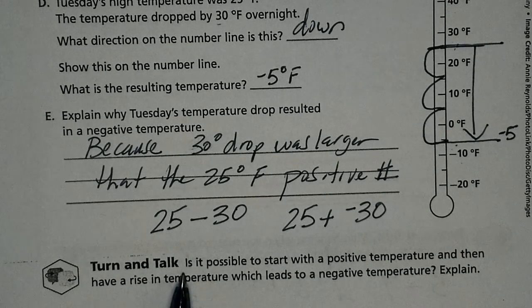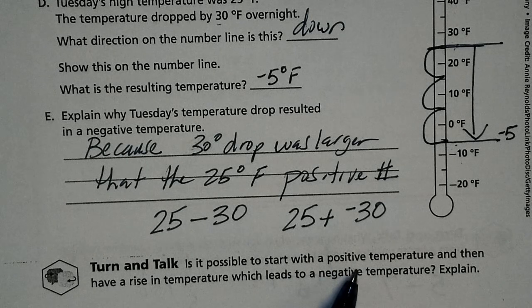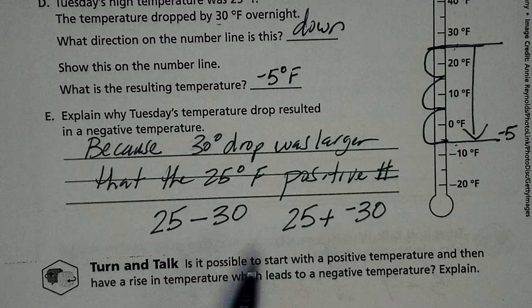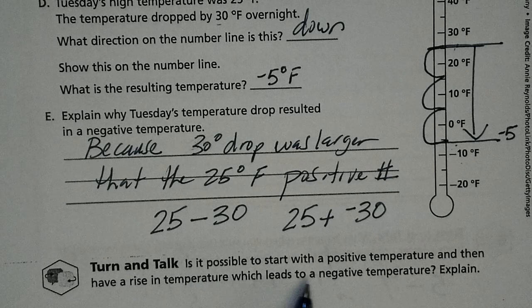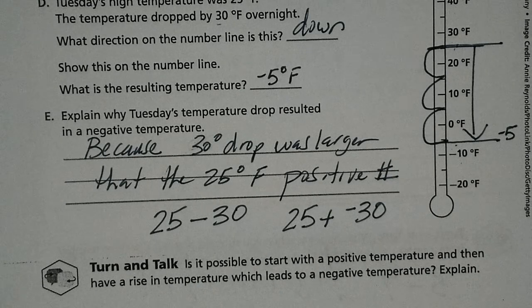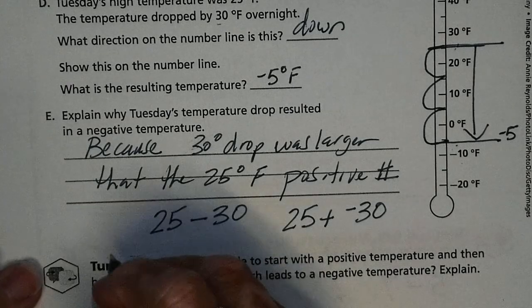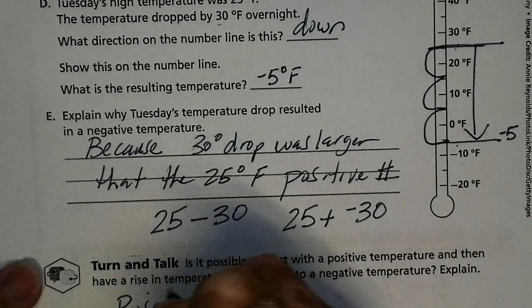So the Turn and Talk says, is it possible to start with a positive temperature and then have a rise in temperature and end up with a negative temperature? No. Why not? Because rising doesn't go down, it goes up. Right. Which means you can't get to negative. Right.